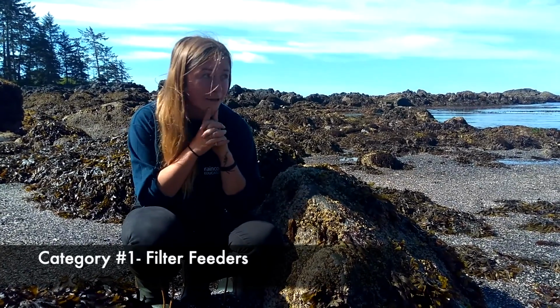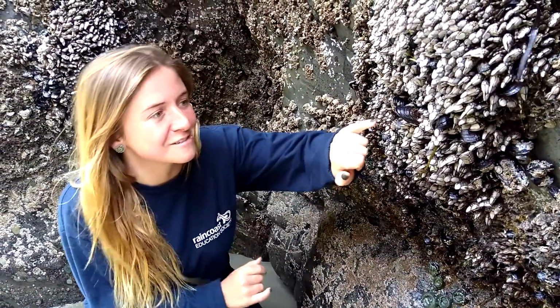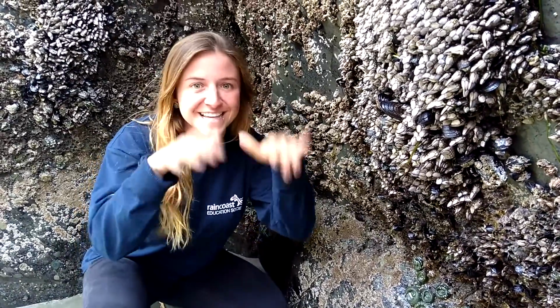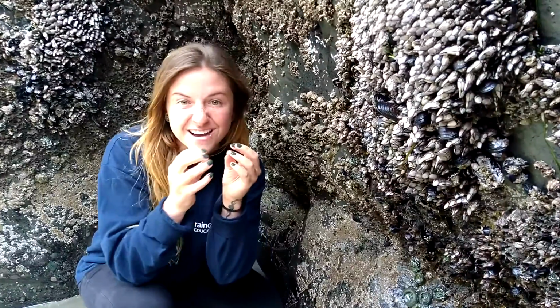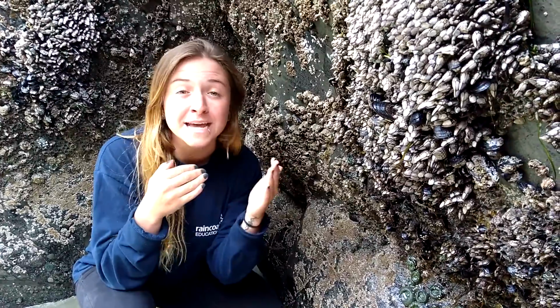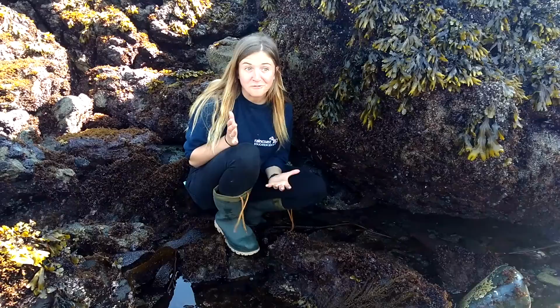And can you guys remember another type of filter feeder? Mussels. Let's go check a mussel out. Alright guys, so remember our mussels, right? We can see a few of them here embedded into our barnacles. So they are also part of that filter feeding group. But rather than having little legs that collect, they instead are like little vacuums. So they'll open up and suck in water. And as they suck in that water, they filter out all of the little plankton and eat them. And that's how they feed. Okay, so we have one category so far. We have the filter feeders.